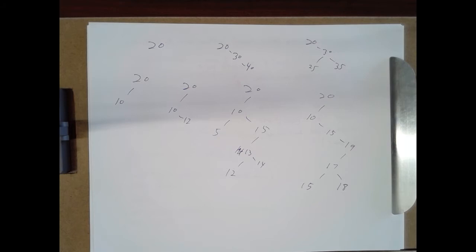So you can push delete off for later. Get your insert working, search, traversals, and then come back and start looking at delete. Questions?